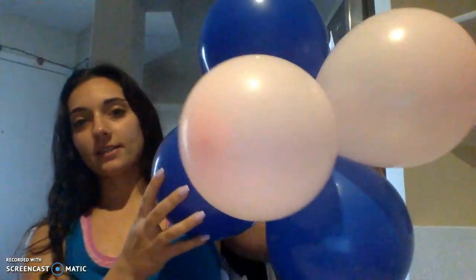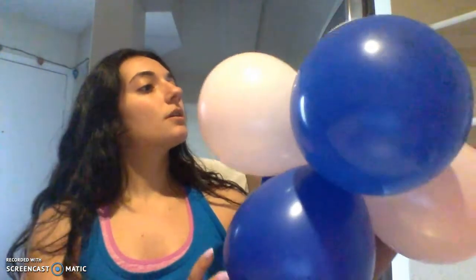And the last ideal shape we have is called octahedral. So this one we can kind of see there are 3 of each color balloon. I ran out of theme colors, but there's 6 balloons here. Octahedral has 6 electron domains, no lone pairs, and an example of this is sulfur hexafluoride.